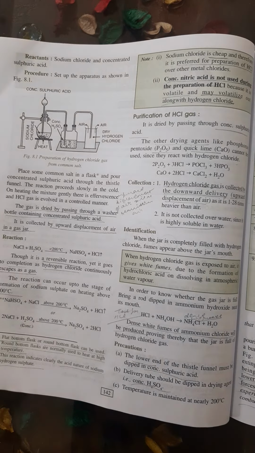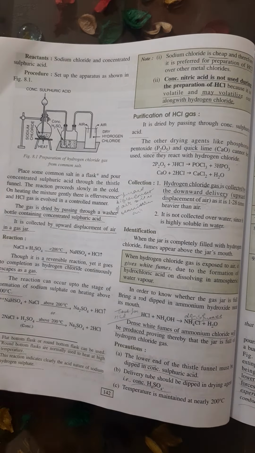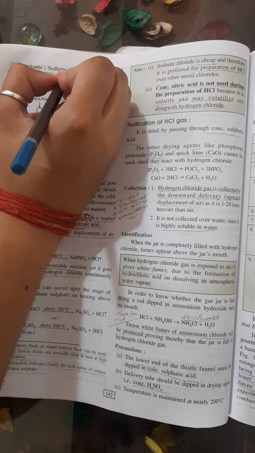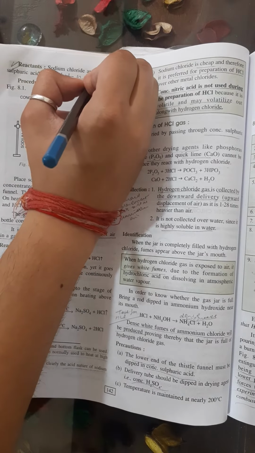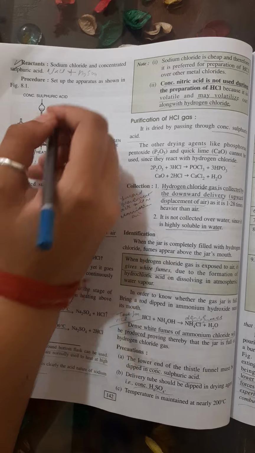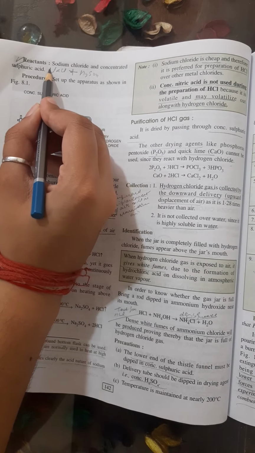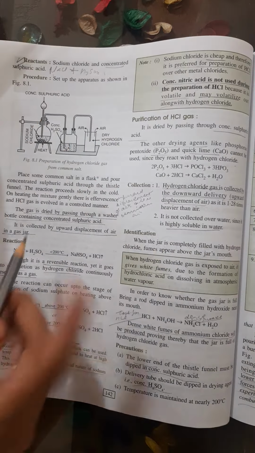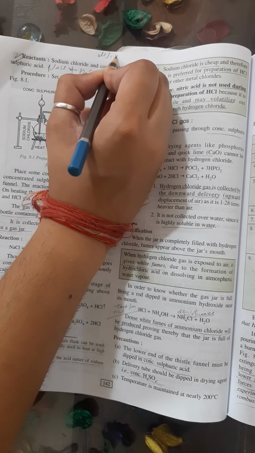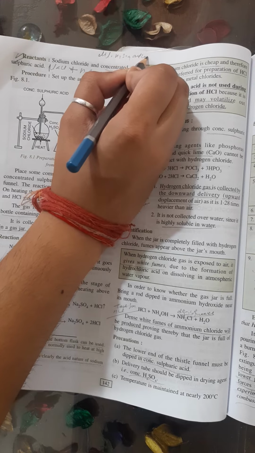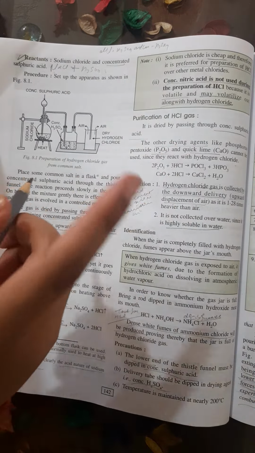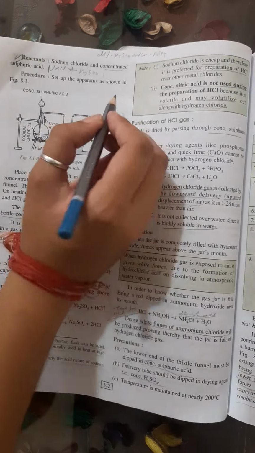Okay, now coming upon the laboratory preparation of hydrogen chloride gas, from sodium chloride and concentrated sulfuric acid. You need to remember what the reactants are, that is NaCl plus H2SO4. But here you need to mention, every time, which kind of H2SO4 you are taking, whether it's concentrated or dilute. Remember, it's a vast difference between dilute H2SO4 and concentrated H2SO4. You need to mention that, otherwise they will not give the marks allotted to you.